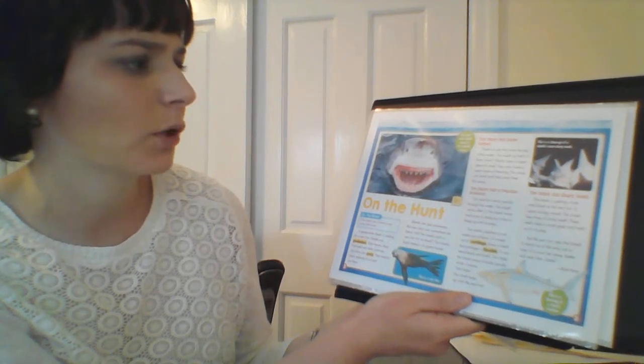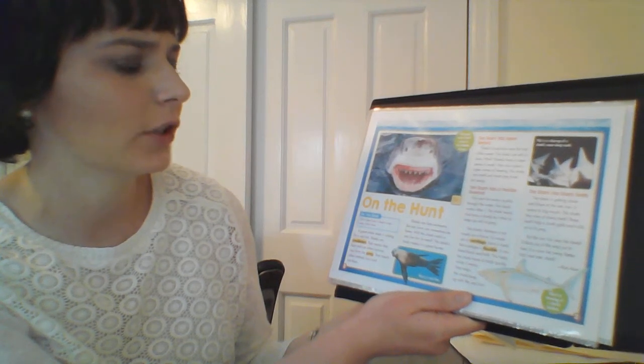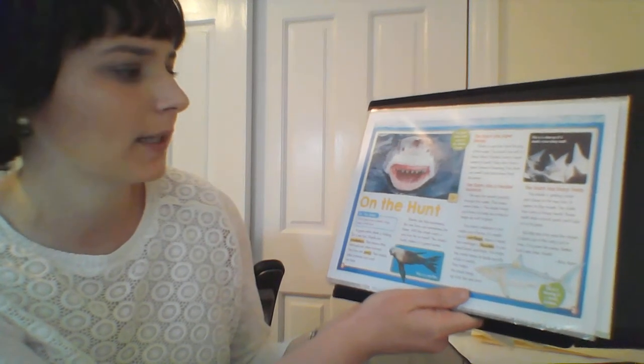The sea lion swims quickly through the water. The shark swims after it. The shark twists and turns its body as it tries to keep up with its prey.